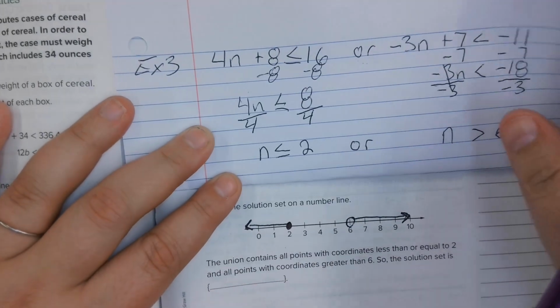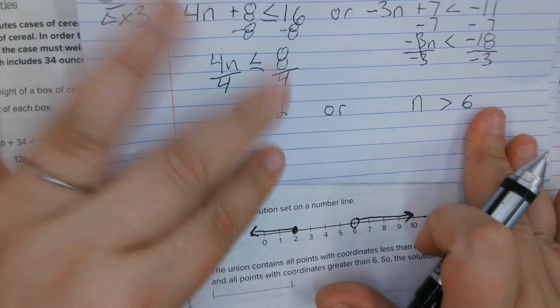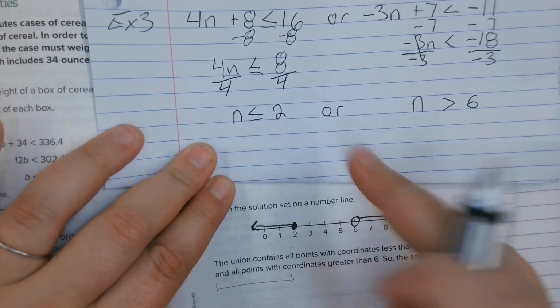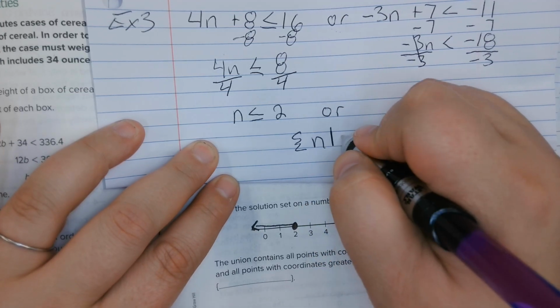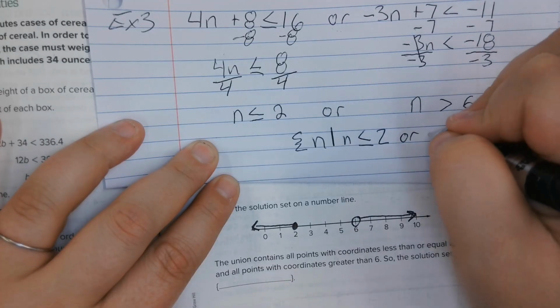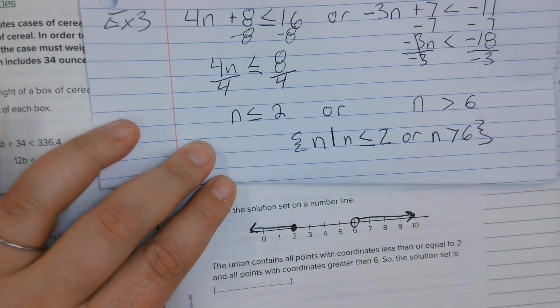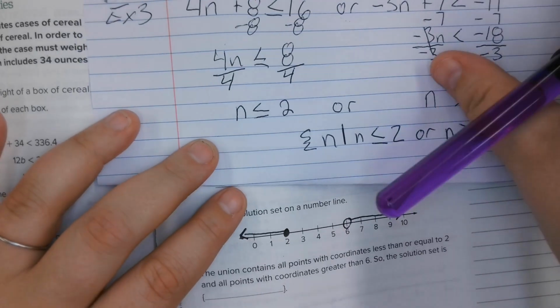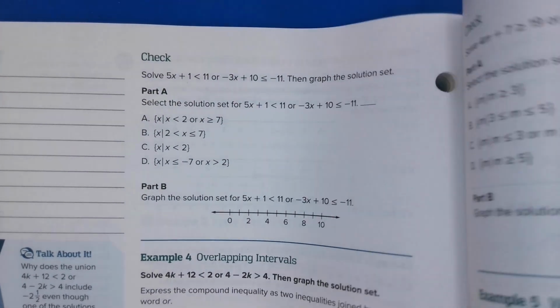When we write this one in set builder notation, we're literally going to use the word or. So we're going to go bracket n is less than or equal to 2, or n is greater than 6, end bracket. And that's how we do example 3 with or. There is a check if you turn the page to page 280. You're going to try the check at the top.